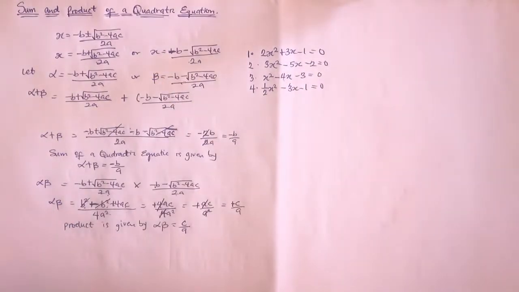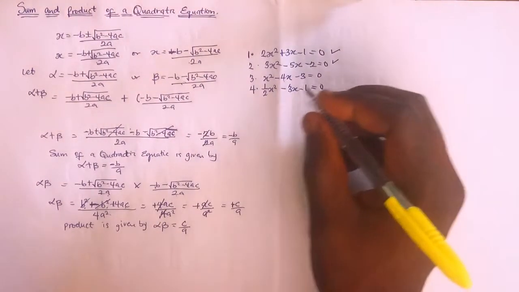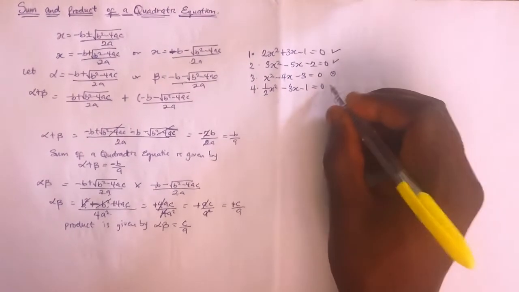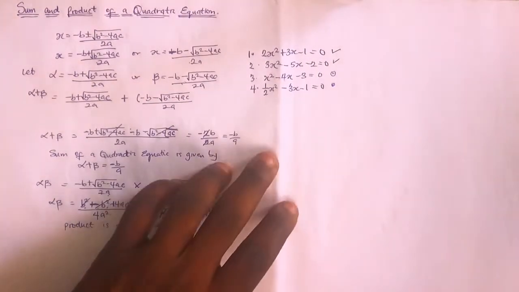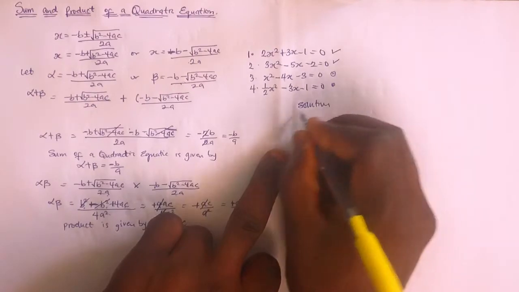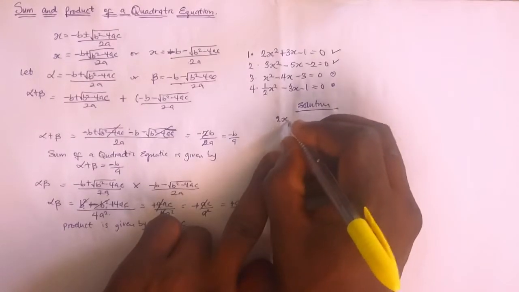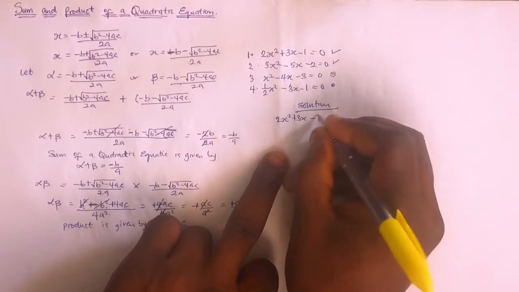So in this video, I will be solving the first and also the second question for you. These will be the top 2 questions that you're going to solve. So now let's just move to the solution directly. Moving to the solution, look at it. We're having the first question, 2x squared plus 3x minus 1 equals 0.